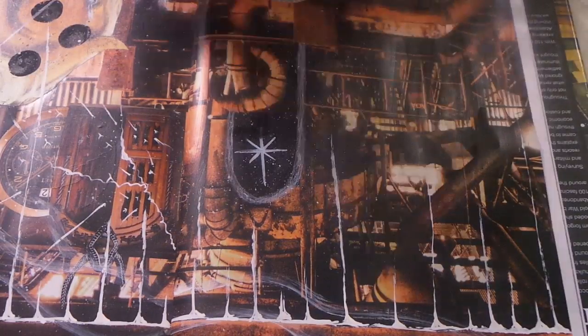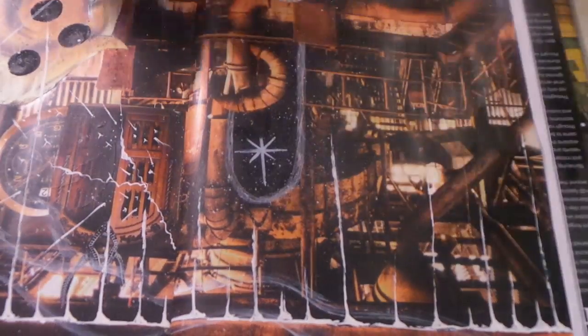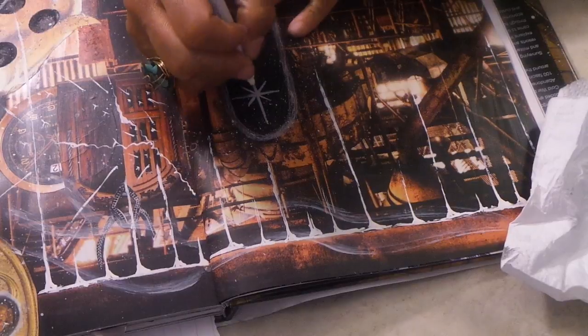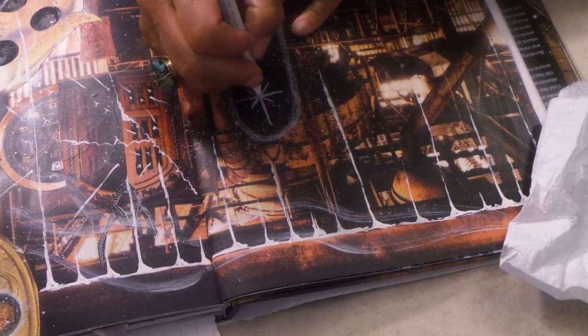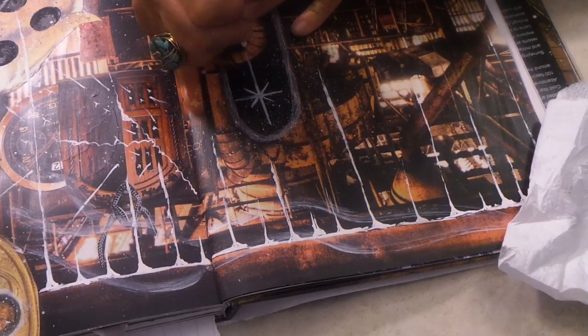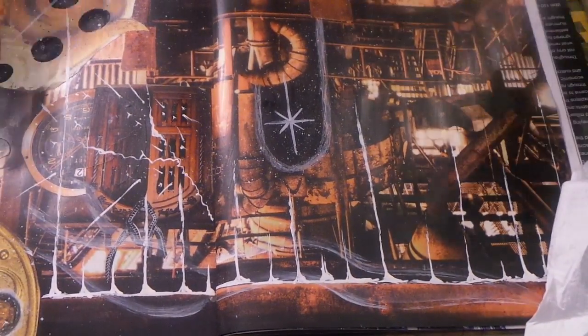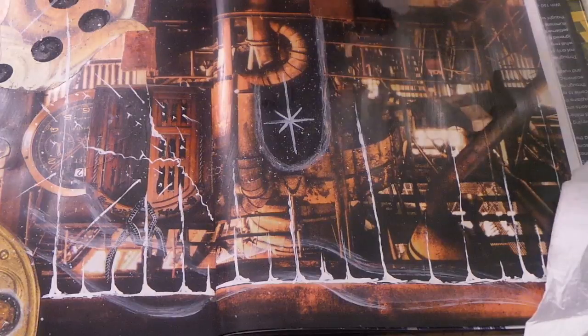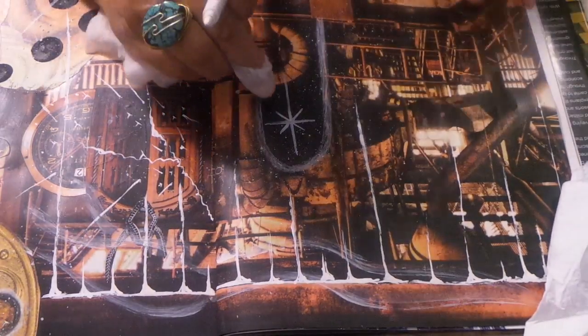I want that to be a little straighter. See, I got crooked. You guys, I got to turn my book for a second. There we go. And then I want these to be a little shorter.